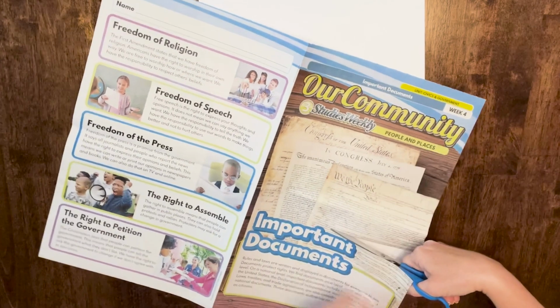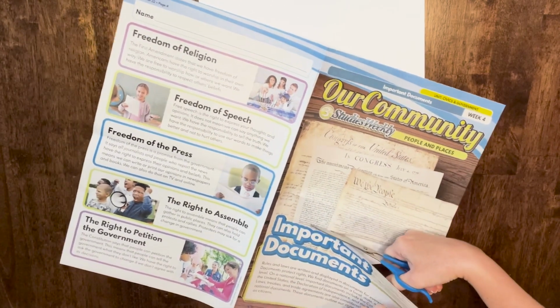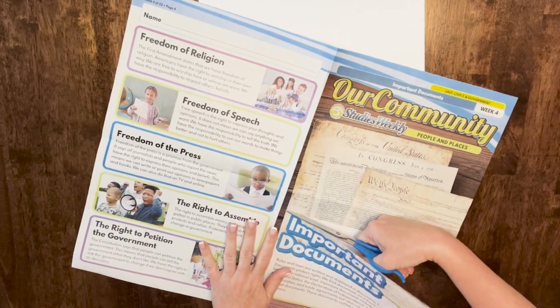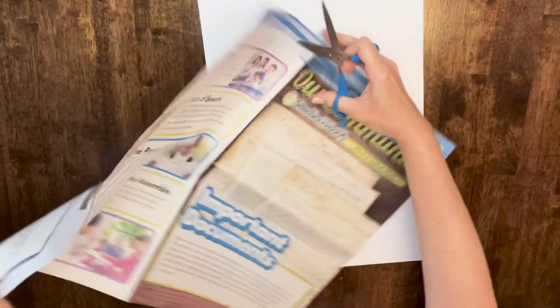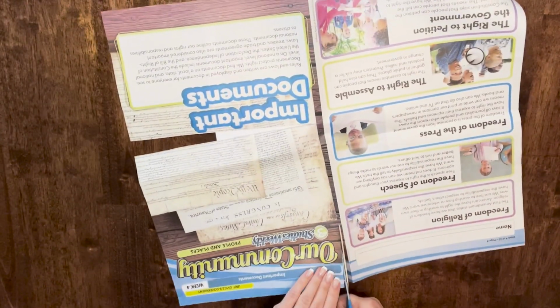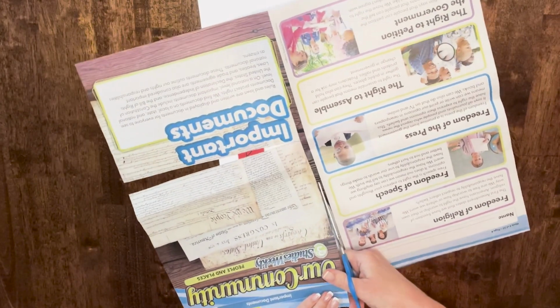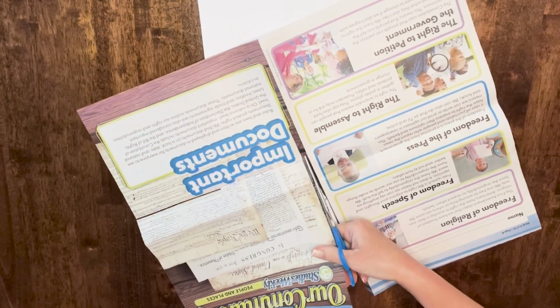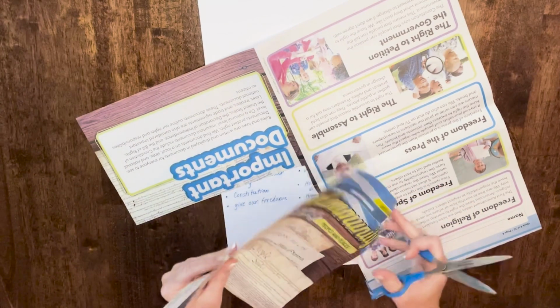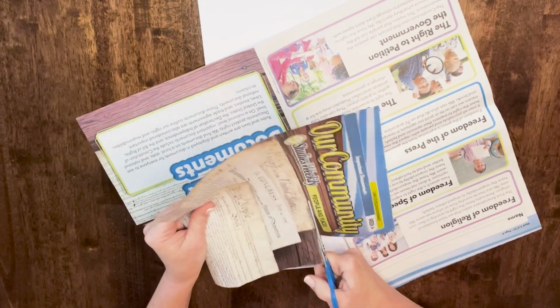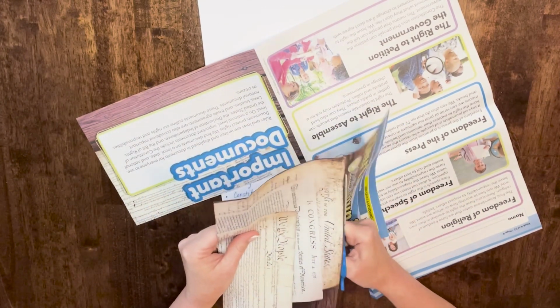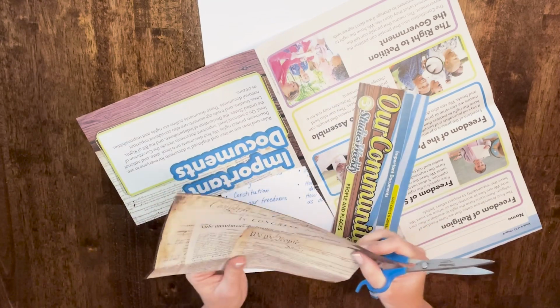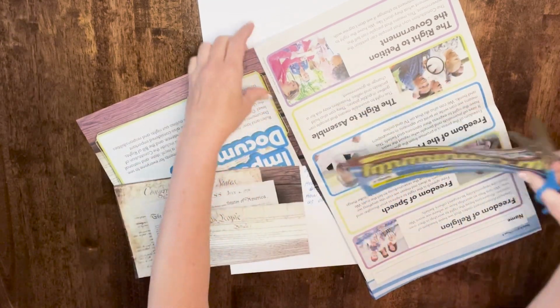And I'm debating if I want to even keep the title on it, because I do really like that. In fact, I might do that. I might add that if there's enough room on here. And then at the top of the fold, I can add my picture.